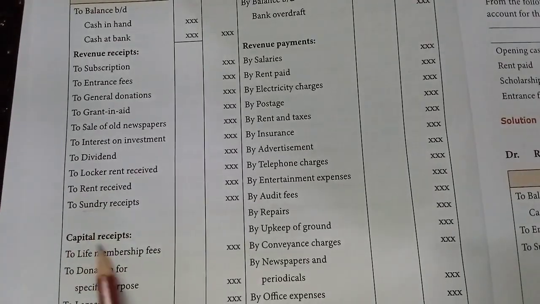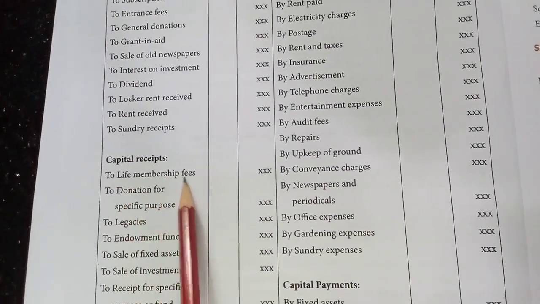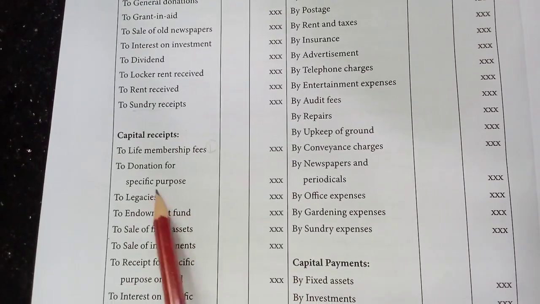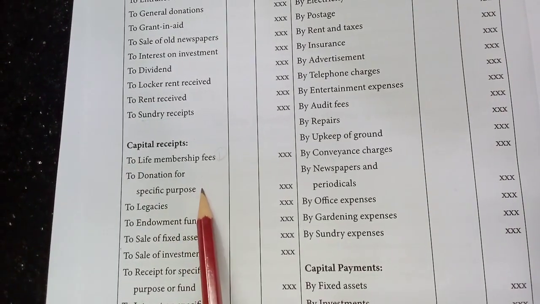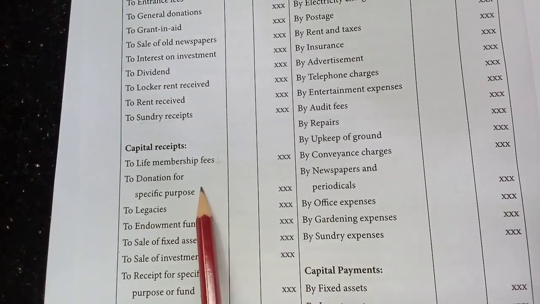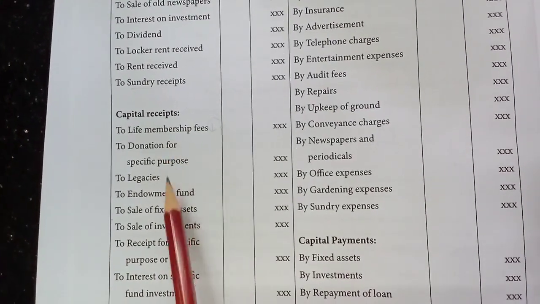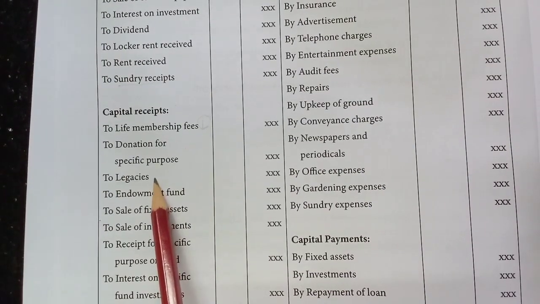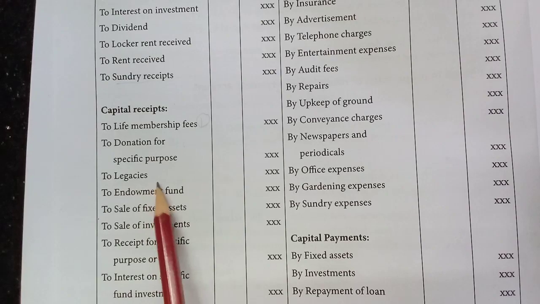Okay, then what are the capital receipts? Life membership fees. Life membership fees we receive one time only, so that is a capital receipt. Then donation for specific purpose. For a specific purpose we will receive it only once, so that will come under capital receipt. Legacy is also like this. Every time nobody will give their private property to this institution, so this also will be very rare.